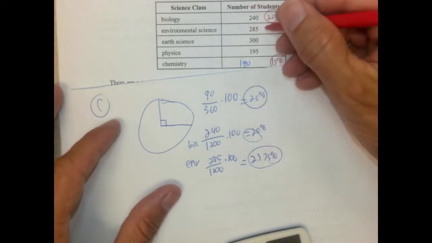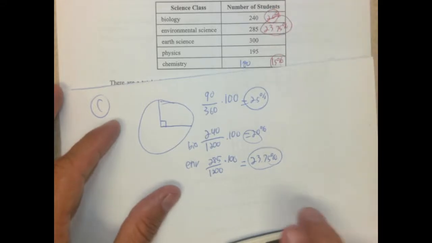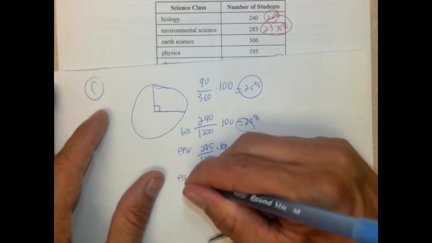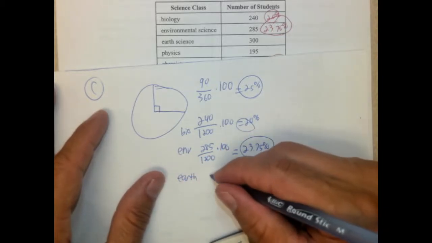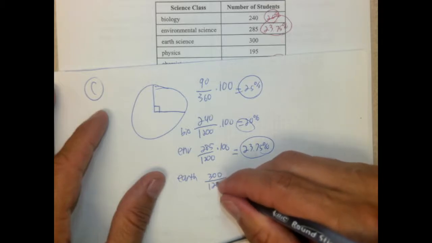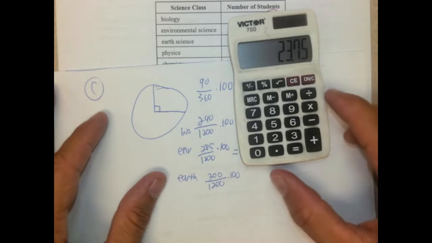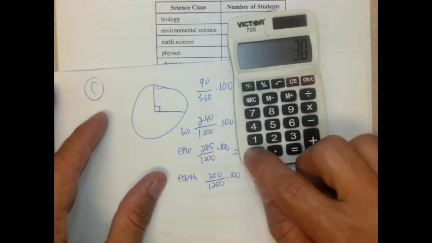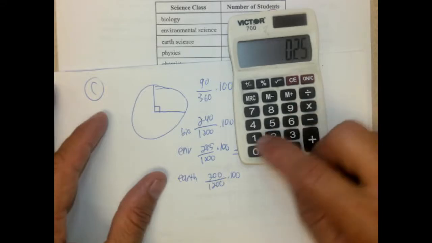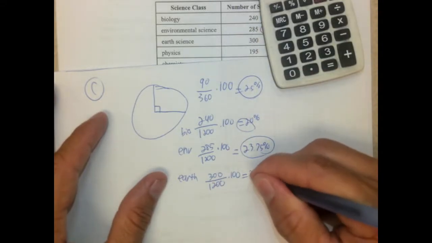23.75%. So it has to be 300, but let's just make sure. So this is going to be earth science. So 300, yeah, that makes sense because look, it's going to be 1/4 of that. We know 300 divides that 4 times. It's 300 divided by 1,200 times 100, 25, yep. That makes sense.